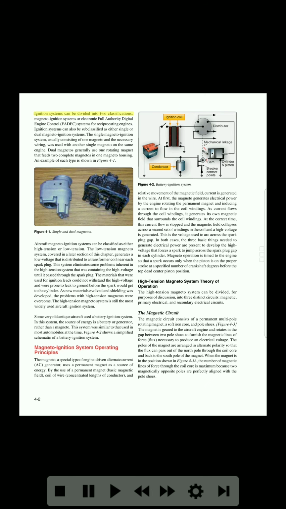Ignition systems can be divided into two classifications: magneto-ignition systems or electronic full-authority digital engine control, FADEC, systems for reciprocating engines. Ignition systems can also be subclassified as either single or dual magneto-ignition systems. The single magneto-ignition system, usually consisting of one magneto and the necessary wiring, was used with another single magneto on the same engine. Dual magnetos generally use one rotating magnet that feeds two complete magnetos in one magneto housing. An example of each type is shown in Figure 4-1. Figure 4-1. Single and dual magnetos.